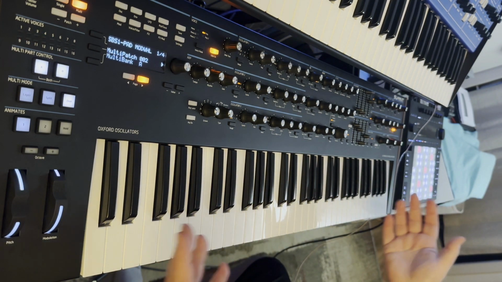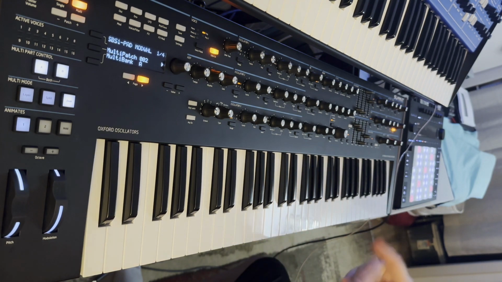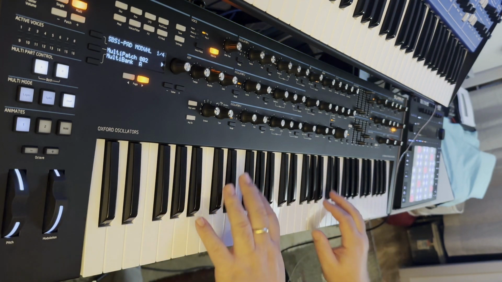I'm really bad at naming patches, but that reminds me of EVE Online's soundtrack ambience. So I don't know, I might call it EVE.